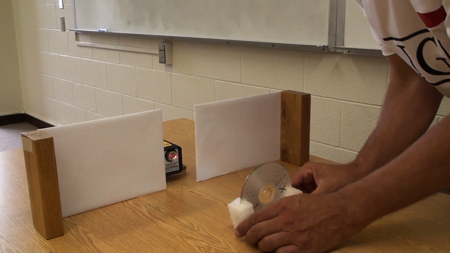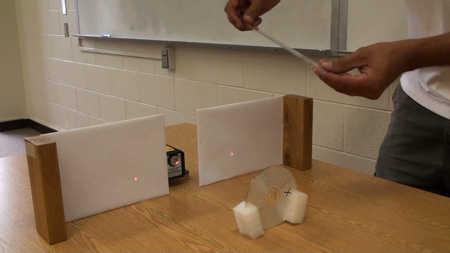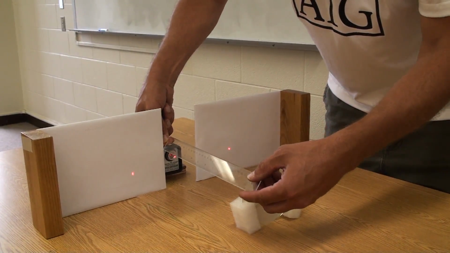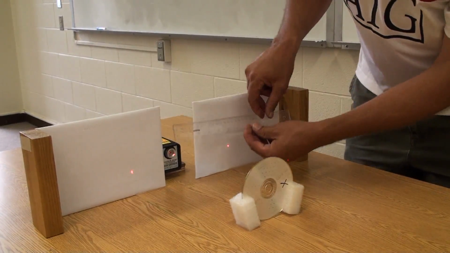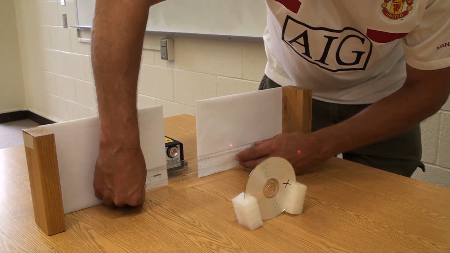The bright spots on either side are the first-order maxima. Measure the distance L from the CD to the screen, and measure the distance between the two wide spots. Divide this distance by 2 to get the value of y. Use the wavelength, L, and y to get the groove spacing on the CD.